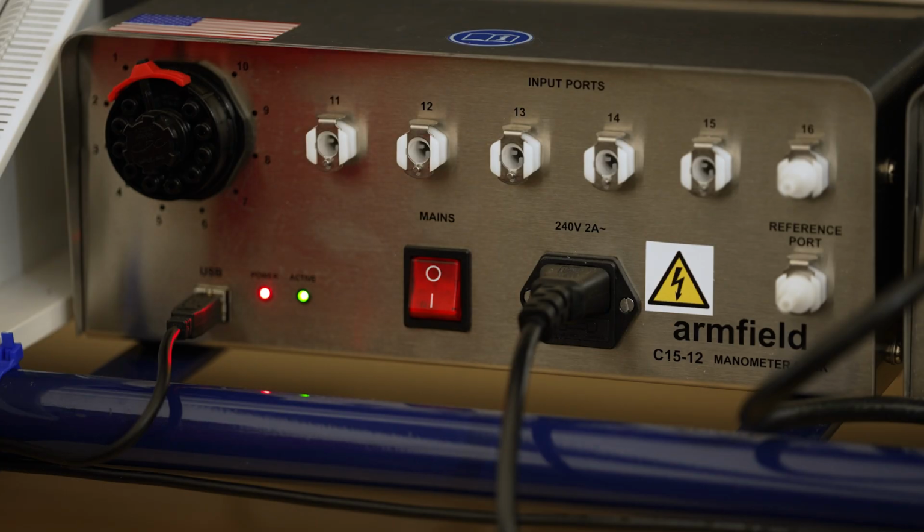Turn on the main power switch located on the C15-12 electric manometer module. The switch light should be off. The switch on the C15-12 console will illuminate only when the appropriate software is open.